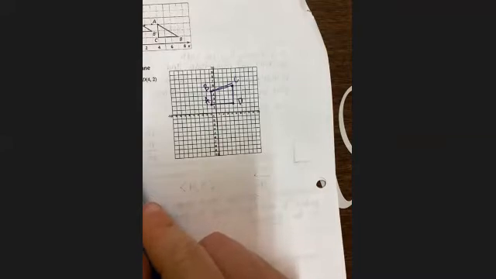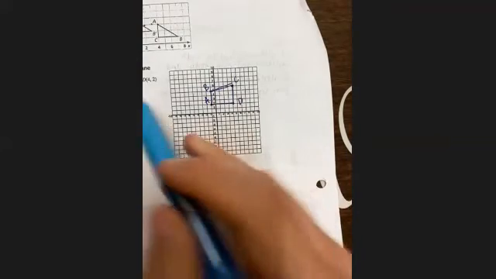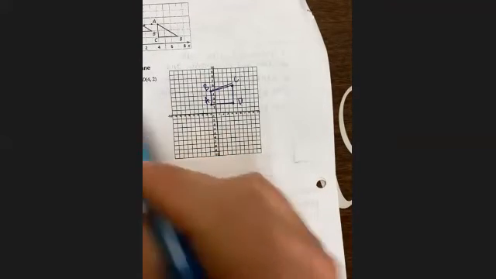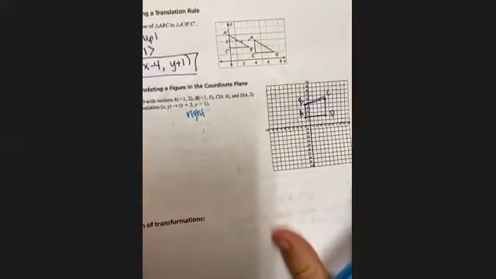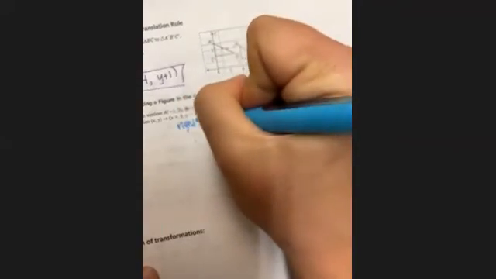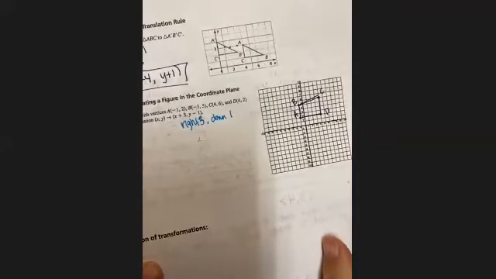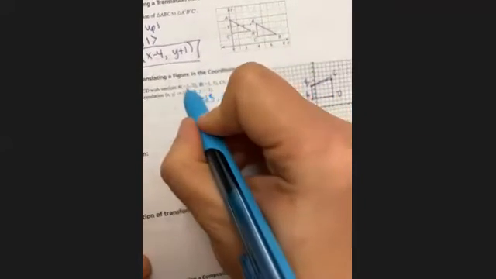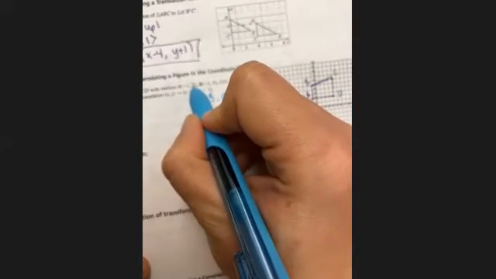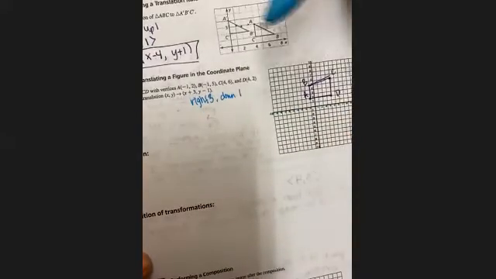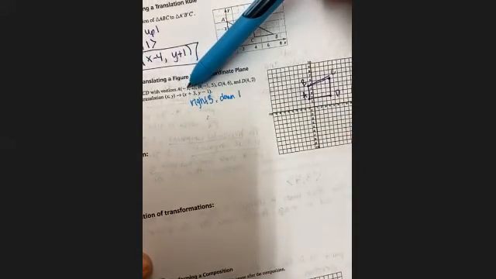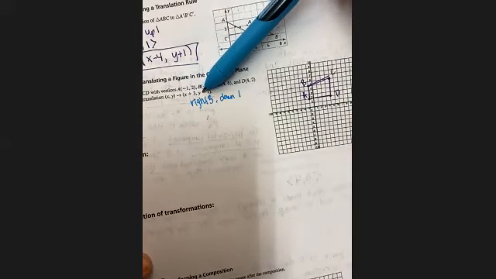You're going to take x plus 3 and then y minus 1. You can look at that and say that means I'm going to slide this figure right 3 and down 1. That's one way you could think of this. Another way is I'm going to take this x value and plug it in here, and take this y value and plug it in over here.